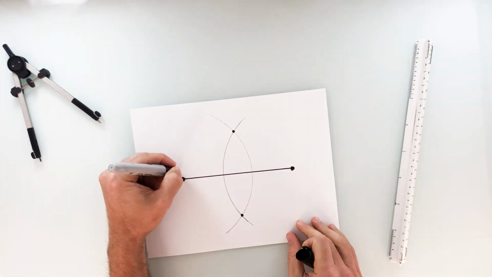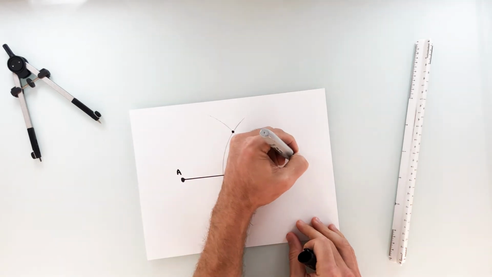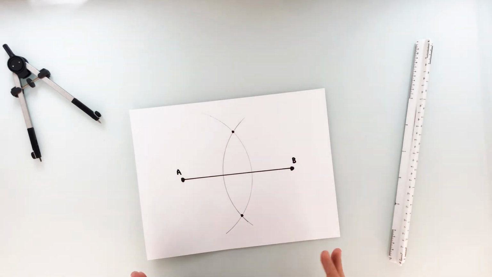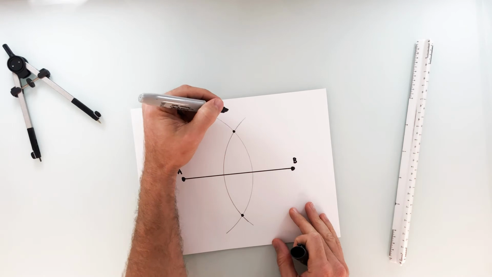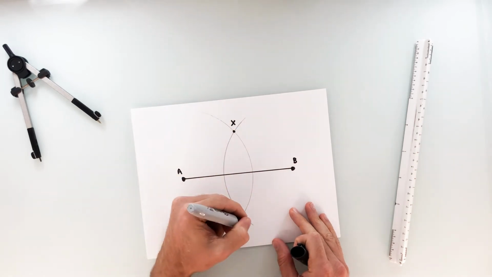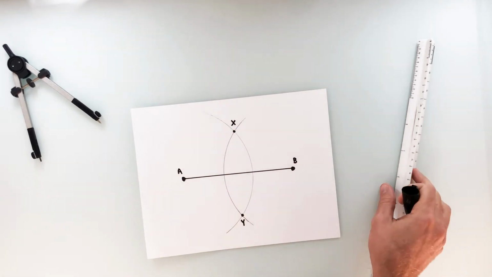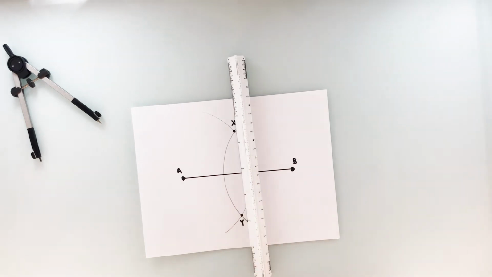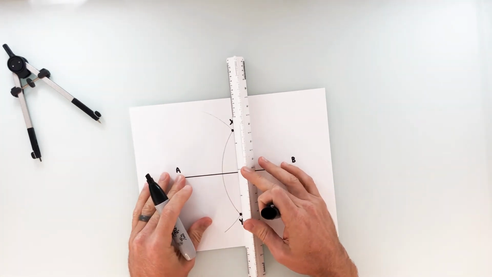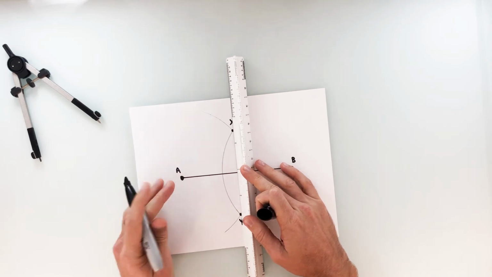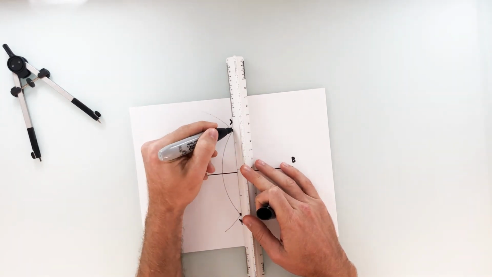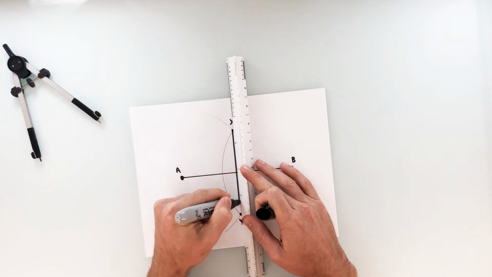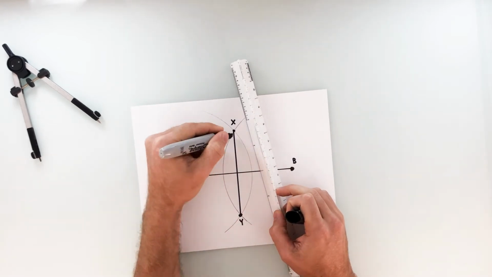So I'm going to put some letters here. I'm going to call that point A, call that point B. So I've got segment AB. Put these two points as X and Y. Now I'm going to connect my dots, X and Y. So my perpendicular bisector goes through those two points, X and Y, right there.